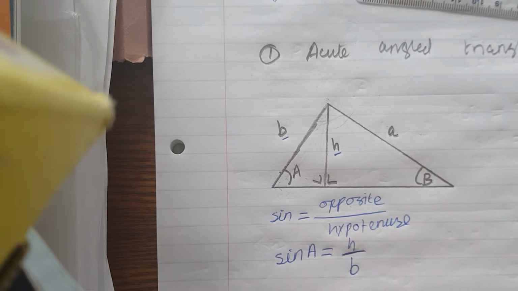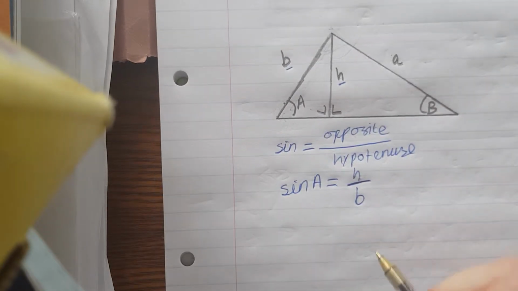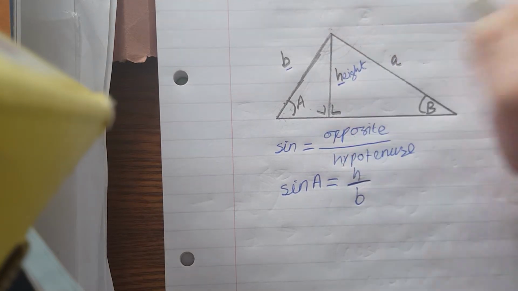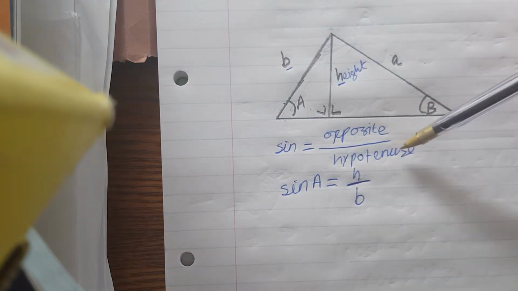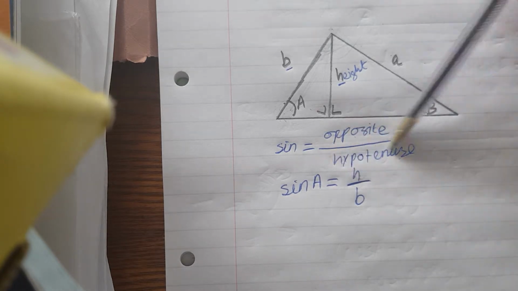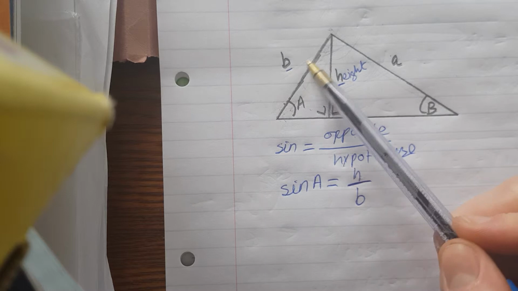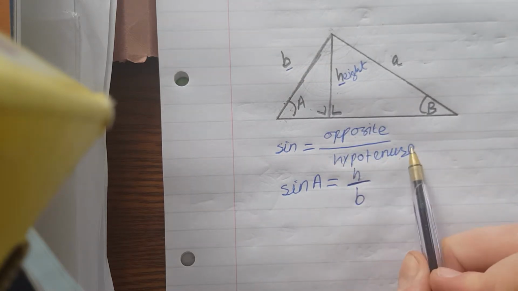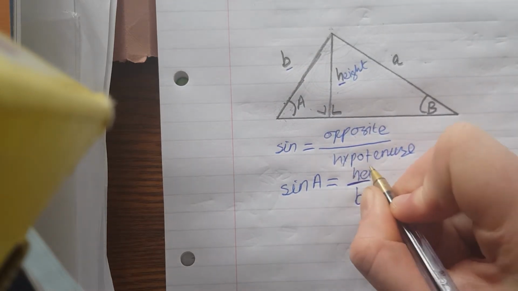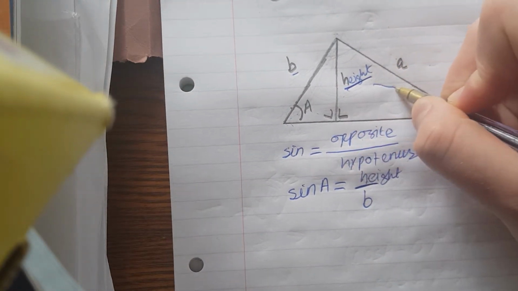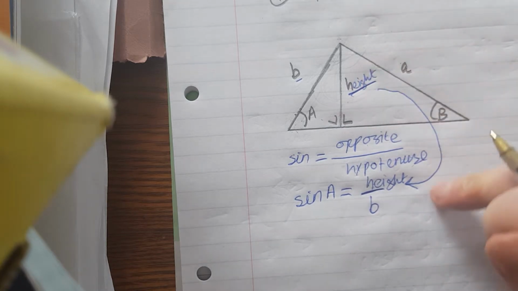Then we're going to get everything expressed in terms of H. The H here stands for the height. Sorry, that's a bit confusing. I had H as hypotenuse earlier, but H in this case stands for height. It doesn't stand for hypotenuse. Our hypotenuse here is b, and H is the height here.